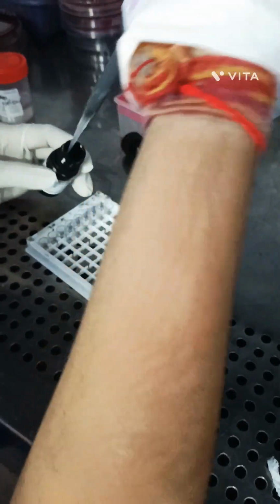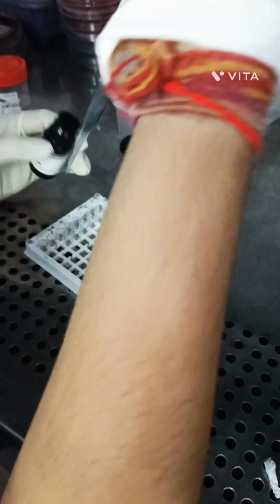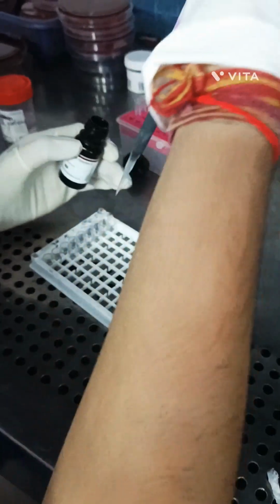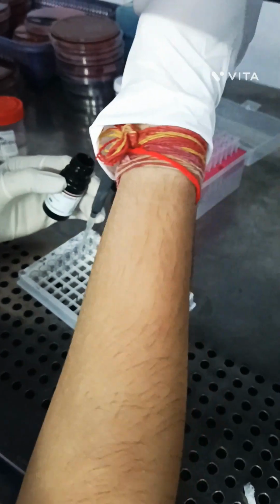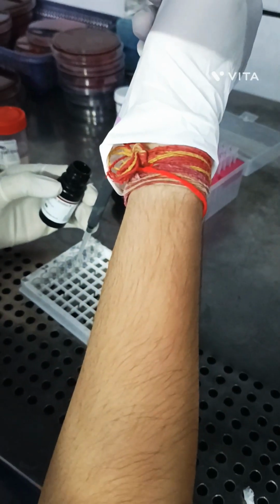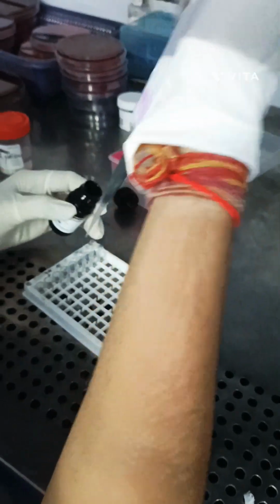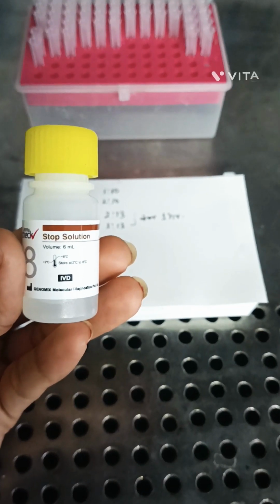It means if TB is present in the patient, blue color is formed. So if interferon gamma is positive in a standard well, it produces blue color.